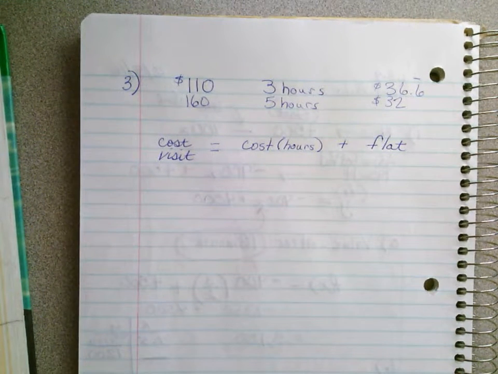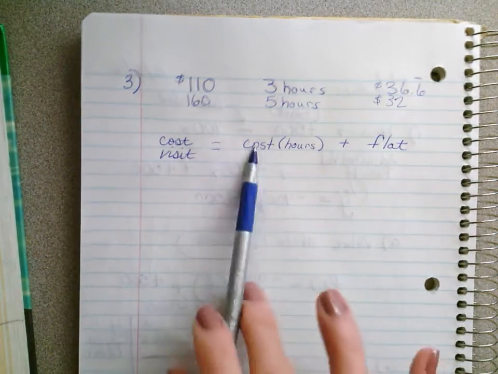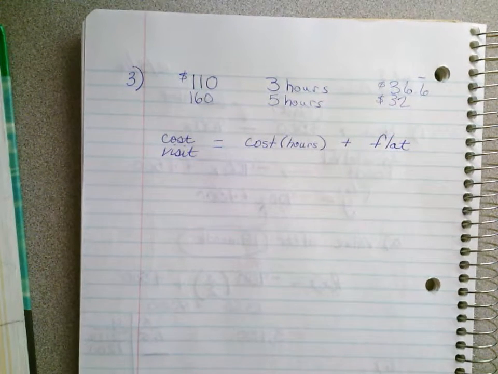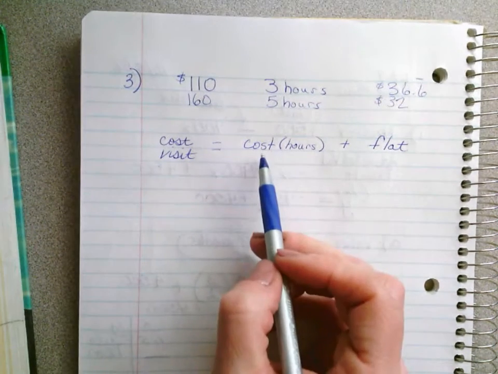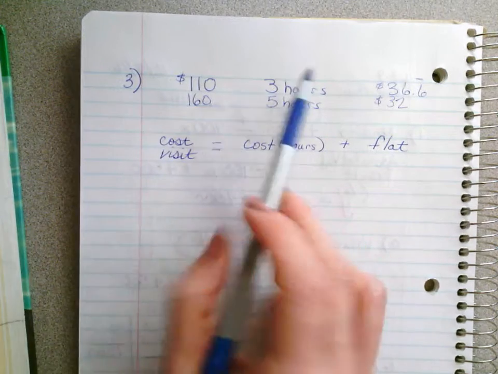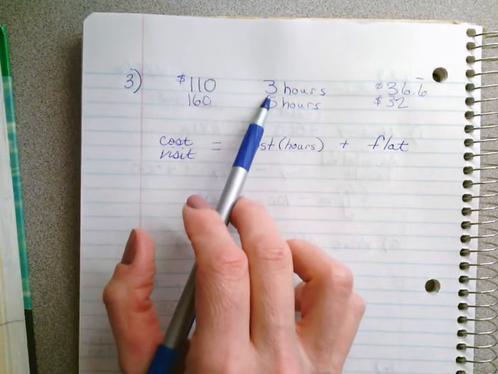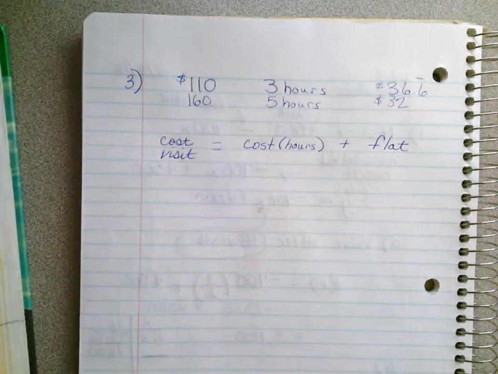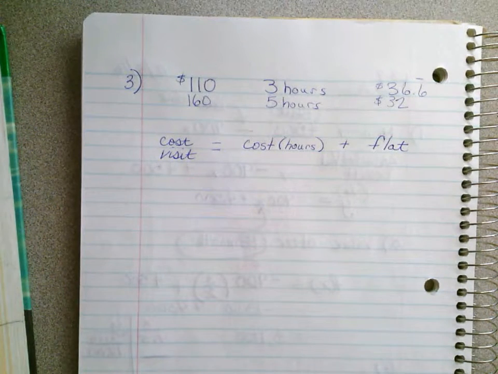Now that I've translated this into something that makes a little more sense to you, you're probably able to figure out some of this information here. Or are you? Let's see what we know. Well, we know that for 3 hours it's 110, for 5 hours it's 160. Well, how can I use that?